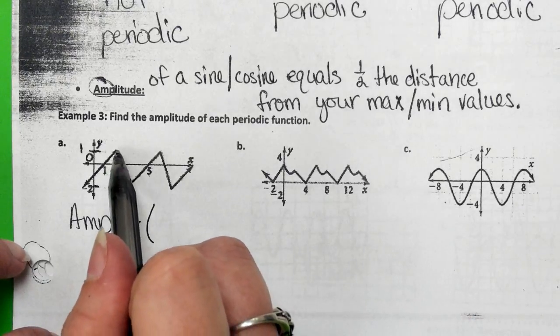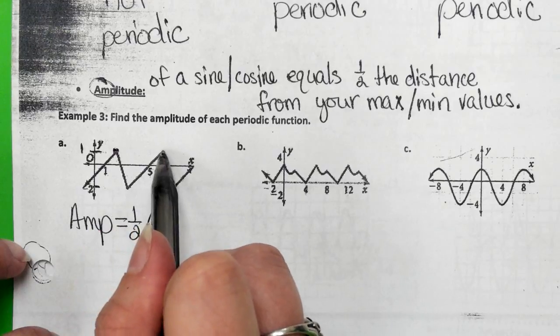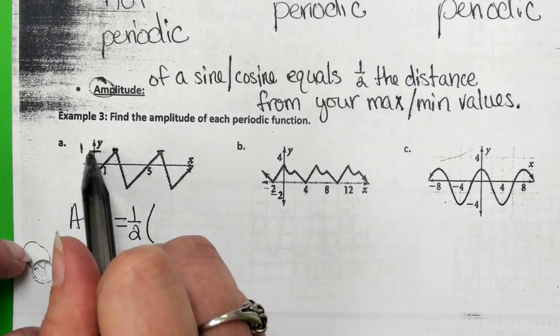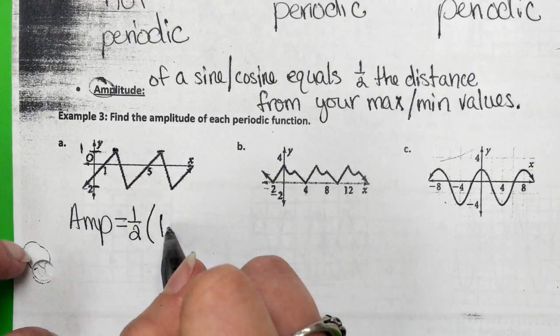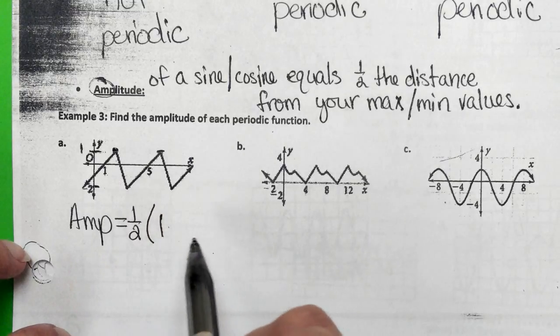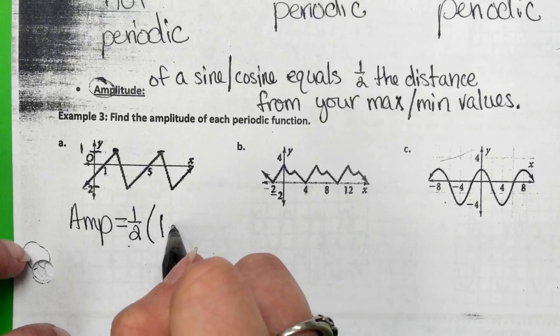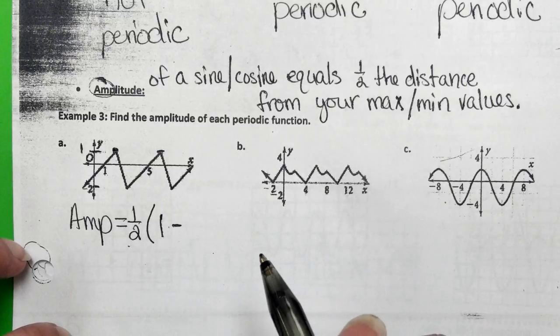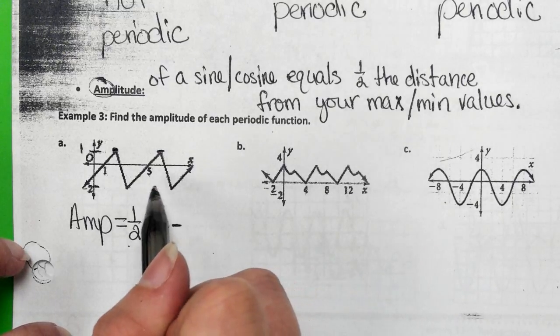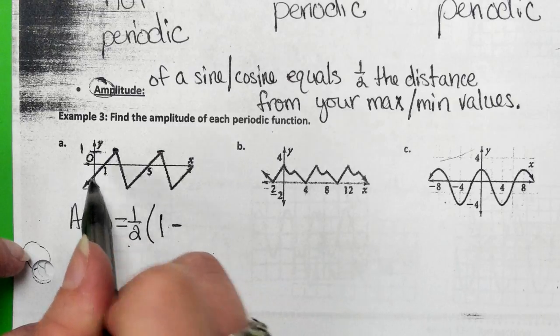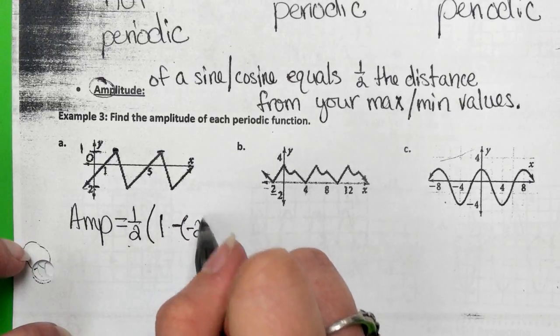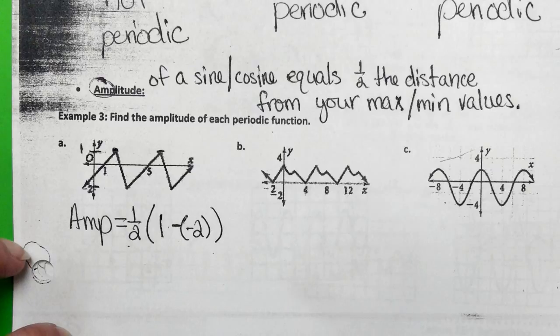your maximum value. What's your maximum value? 1. We haven't finished yet. It's 1/2 your maximum value. Bless you. Subtract your minimum value. What's your minimum value? Negative 2. What do 2 negatives make?